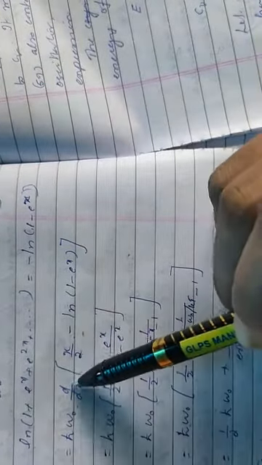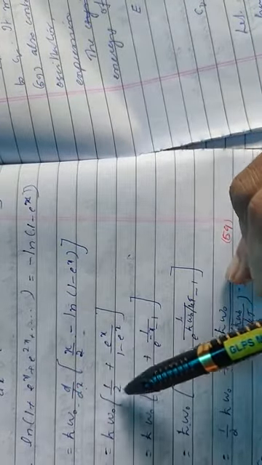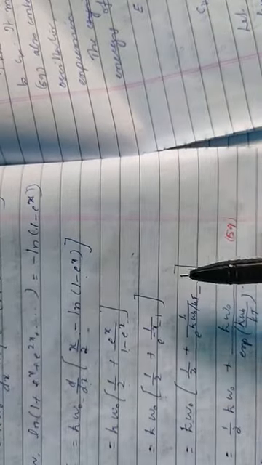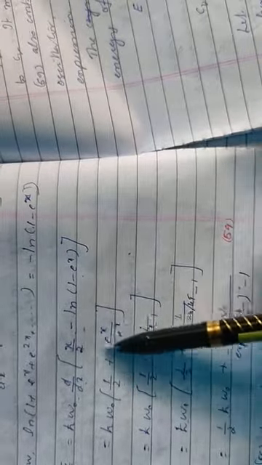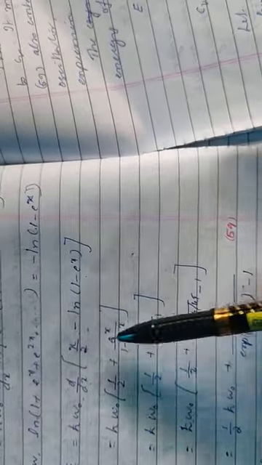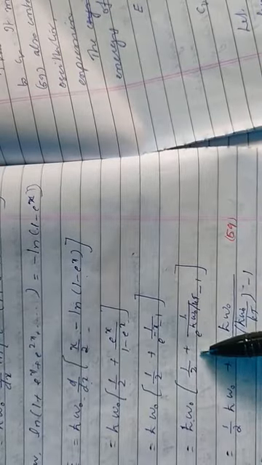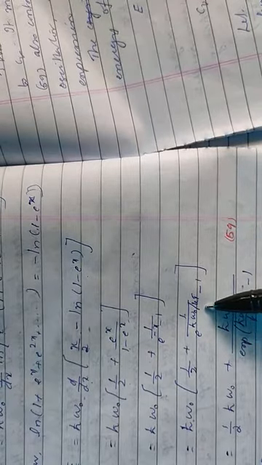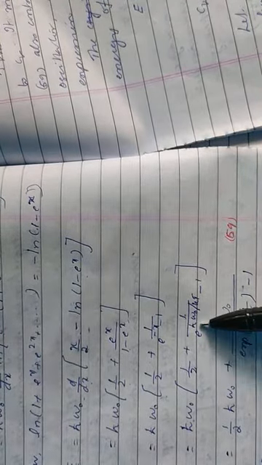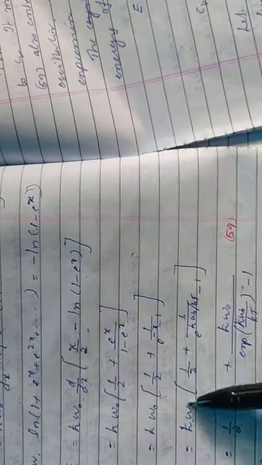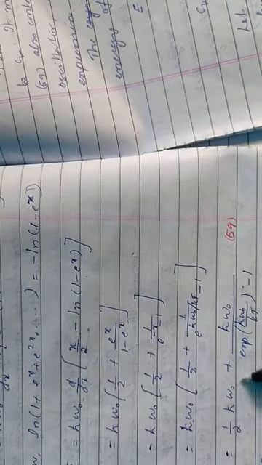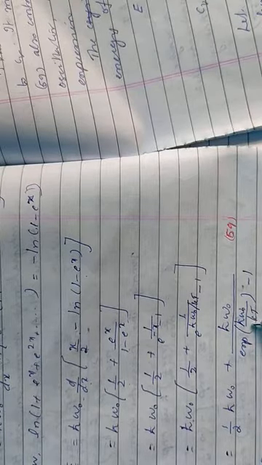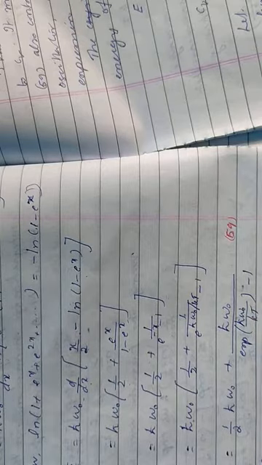And what happens if we differentiate with respect to x: the first term will become 1 by 2 and this term will become e to the power x by 1 minus e to the power x. Now we can write this term as this. This is nothing but this term itself, and x is nothing but minus h cross omega 0 by kT. So minus x will become plus h cross omega 0 by kT, so we will get this expression. So what we have got for the average energy is half h cross omega 0 plus h cross omega 0 by exponential of h cross omega 0 by kT minus 1.